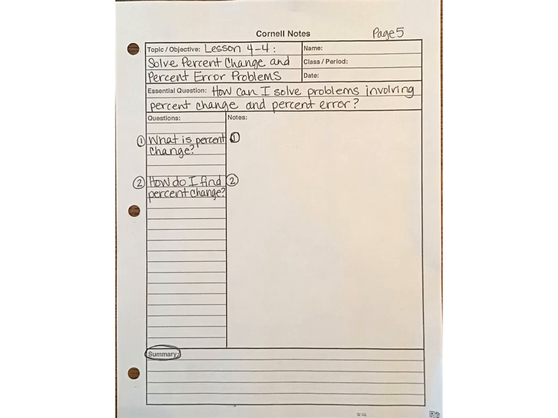Lesson 4.4, Solve Percent Change and Percent Error Problems. For this set of Cornell notes, we're going to cover how we can solve problems involving percent change and percent error. Please make sure before we go on that you have put your name, your class period, and today's date on your paper.